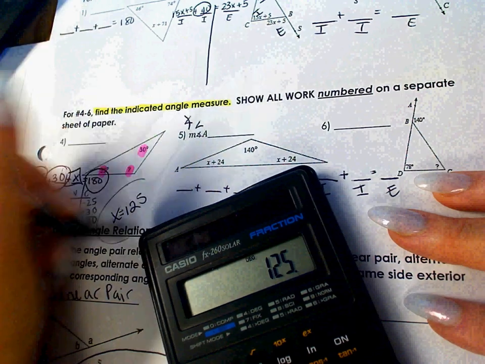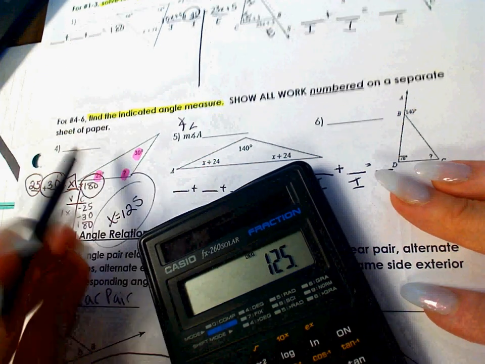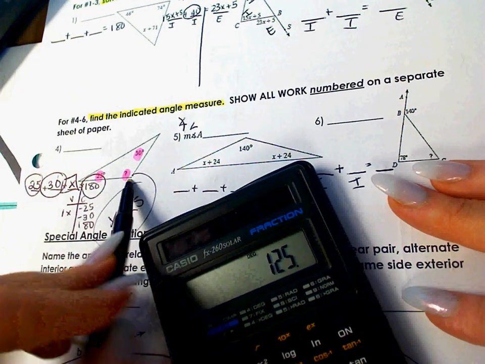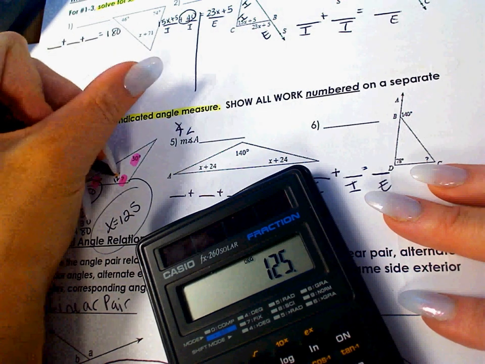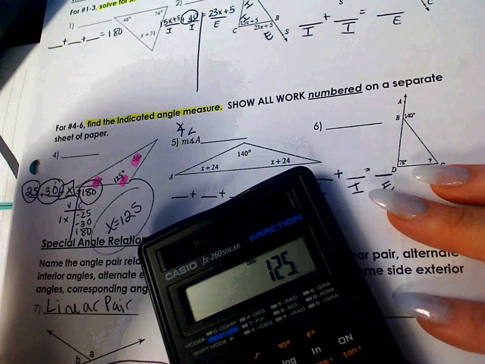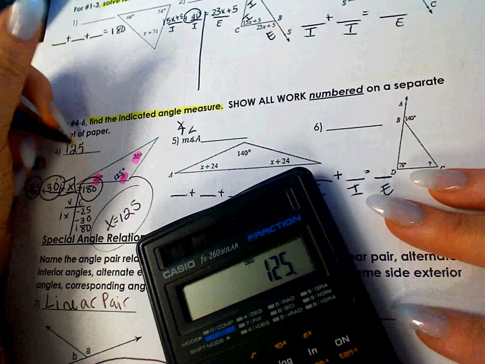So since x is 125, that means that since there's just a question mark here, this one is 125 degrees. So you would write it like this with a little degree symbol.